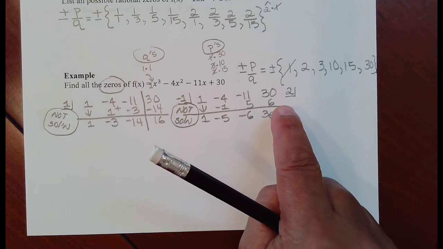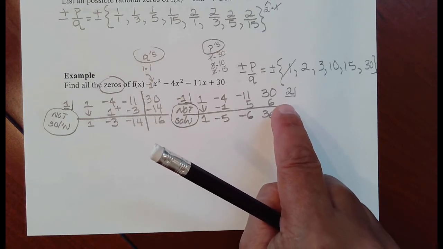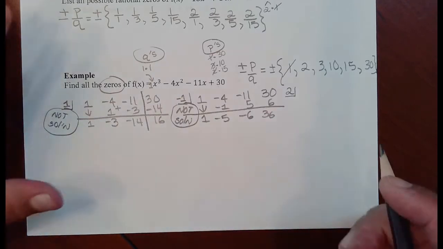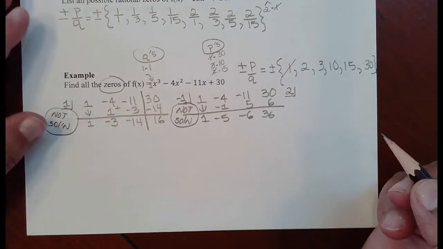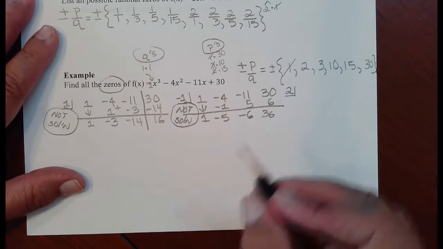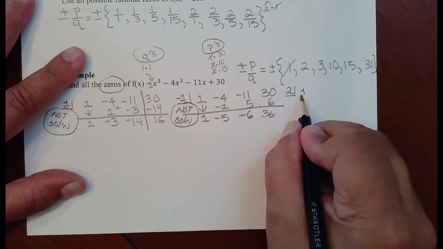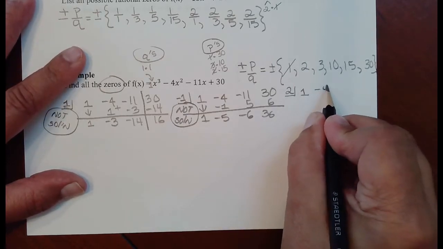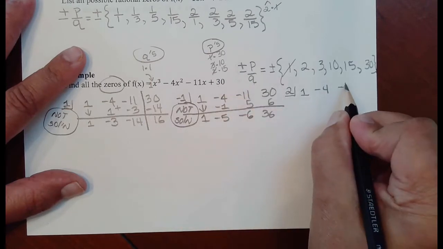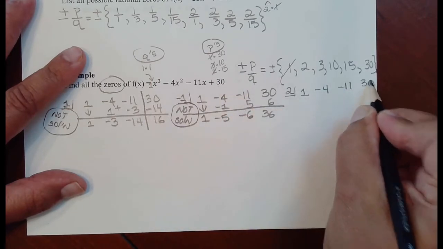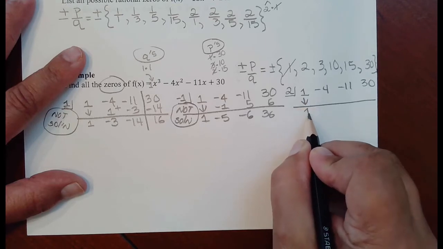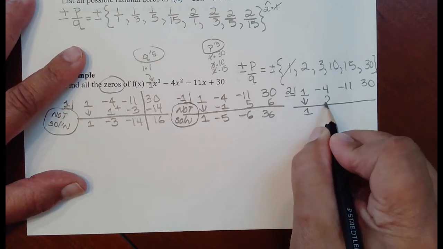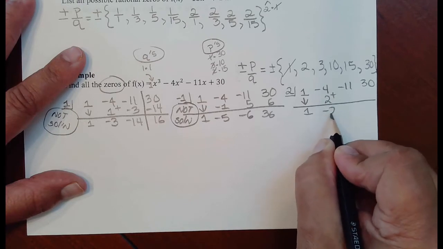then you know that that's one of the numbers that's going to make it zero out, or in other words, a number that's a solution. But I'm going to keep going just so you could see that sometimes you just go through this whole process. So this is a 1, a negative 4, some string of numbers, negative 11 and 30. Trying to see if 2 is a solution, so I drop down that 1 and multiply. I add these up and I get negative 2.